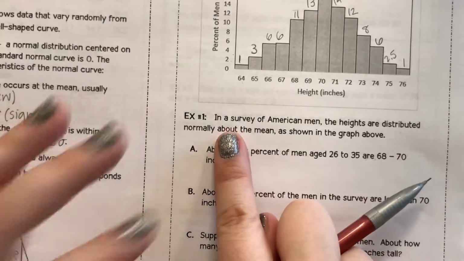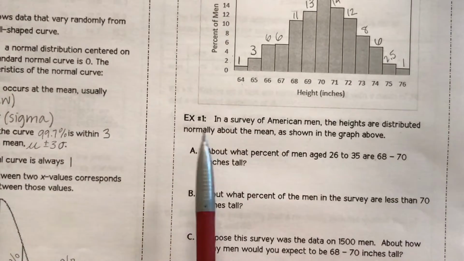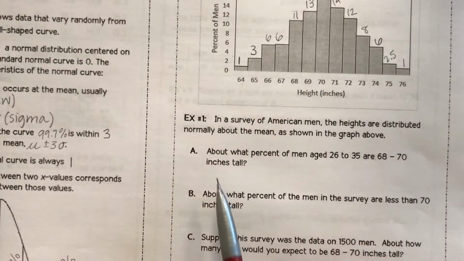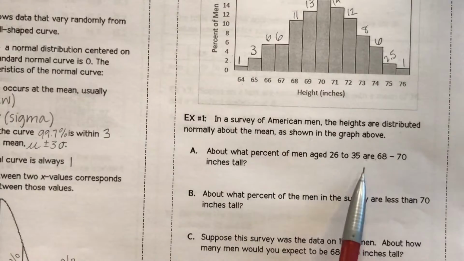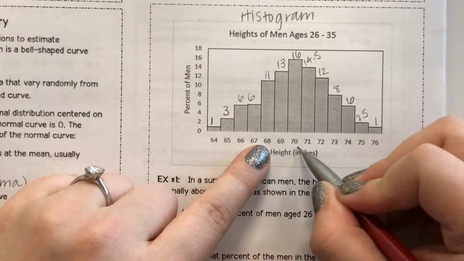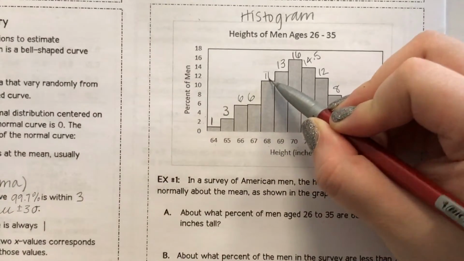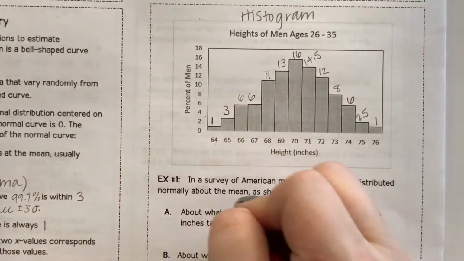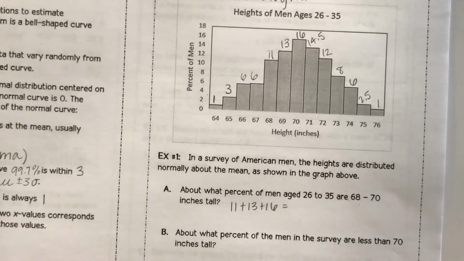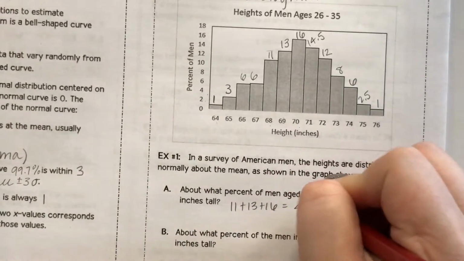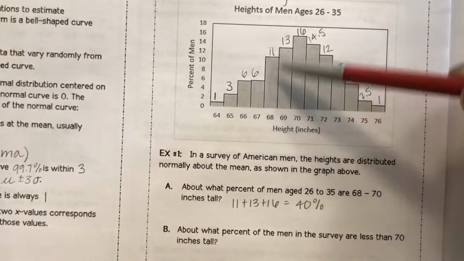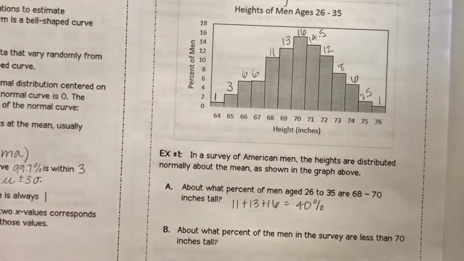Okay, so example number 1. In a survey of American men, the heights are distributed normally about the mean as shown in the graph above. About what percent of men aged 26 to 35 are 68 to 70 inches tall? So we're going to go 68 to 70. So we're just going to add up 11, 13, and 16. And that will give us our percent, which is 40%. So using a histogram is really easy because you just have to look and see what percent, and then you just add them up. Okay?